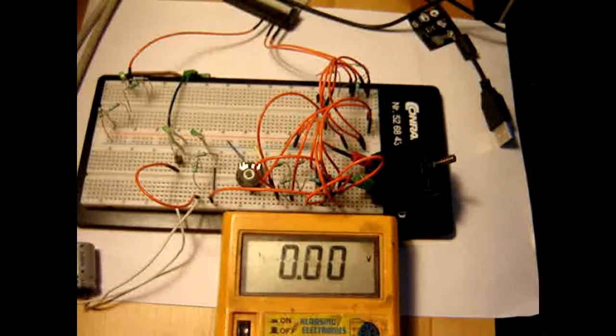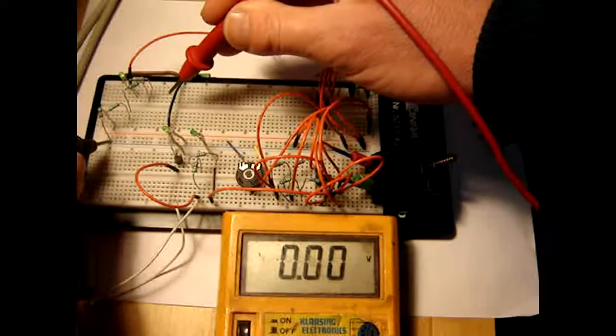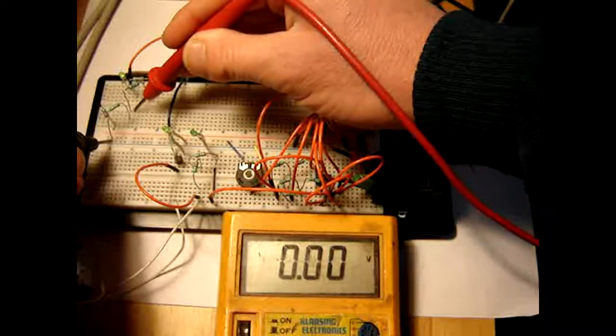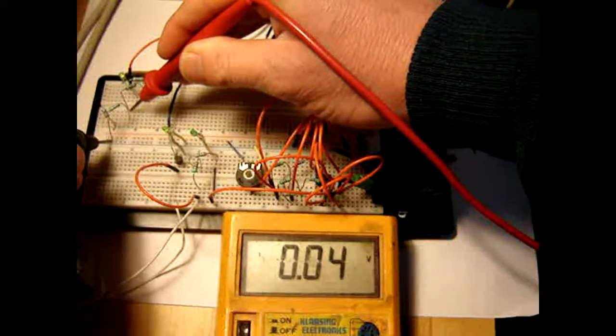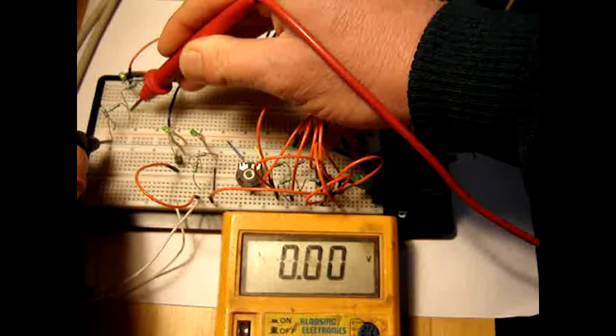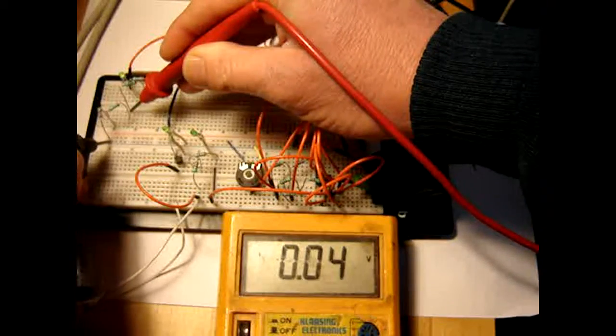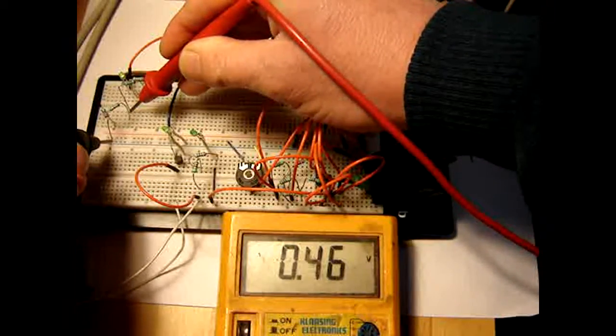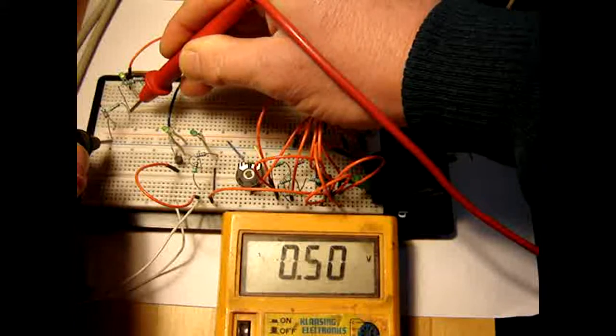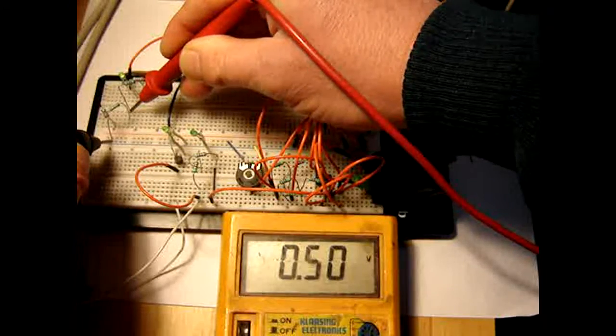So I put that a little bit wrong in the simulation, but apart from that, then here it is pretty much down to half a volt.